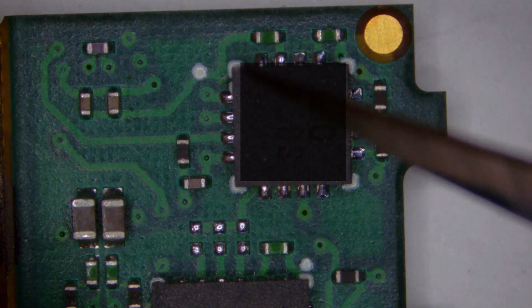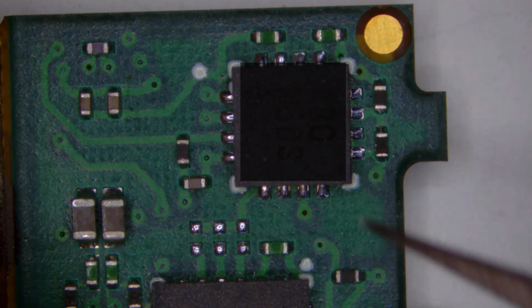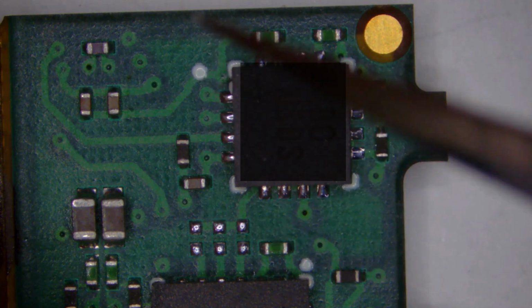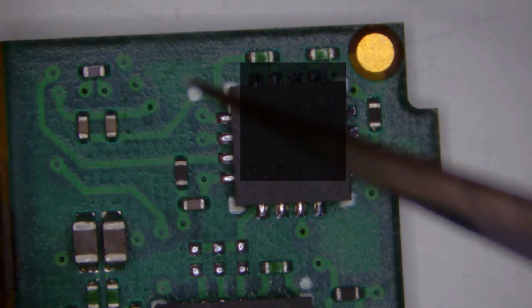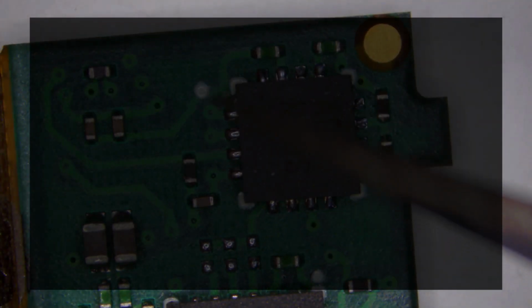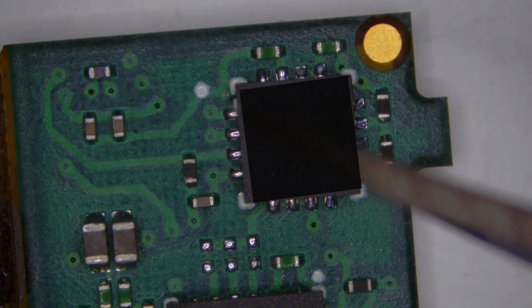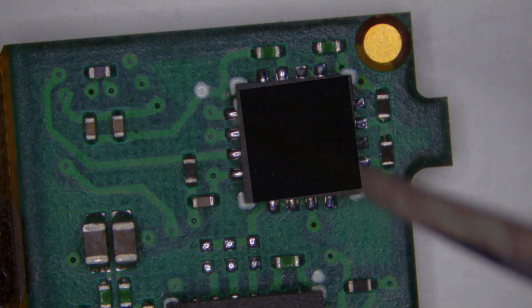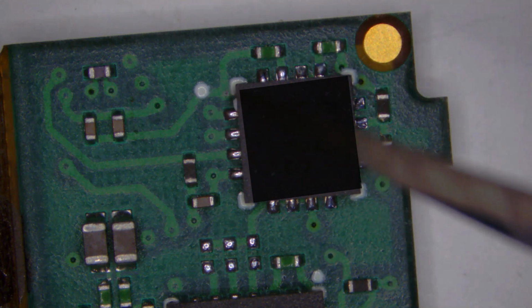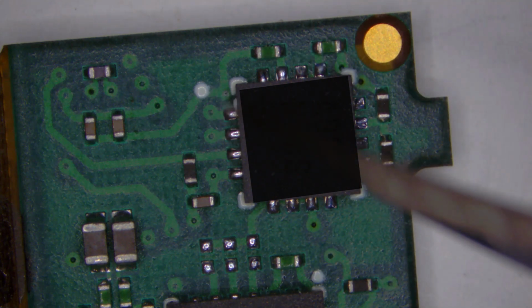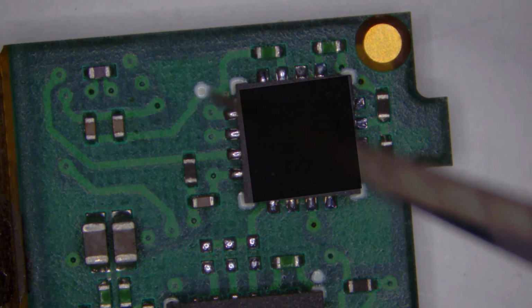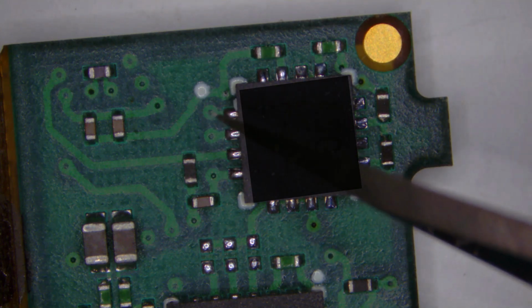And the reason is basically marking the location of where the component should go. This little dot here is basically identifying pin 1. When you look at the data sheet, you usually have a little dot on pins, which basically identifies pin 1 or pin 0 or whatever. So that's the whole point of this dot in silkscreen, because it's identifying the pin as per the data sheet.